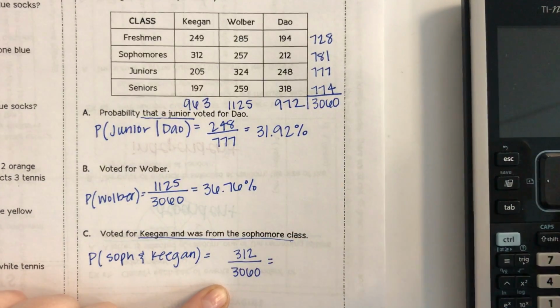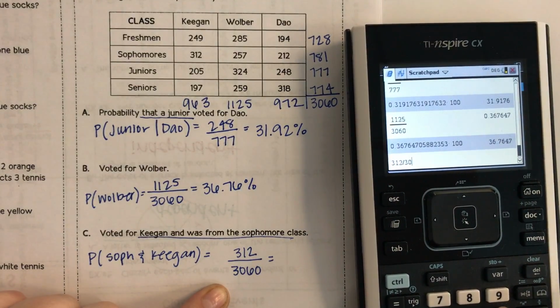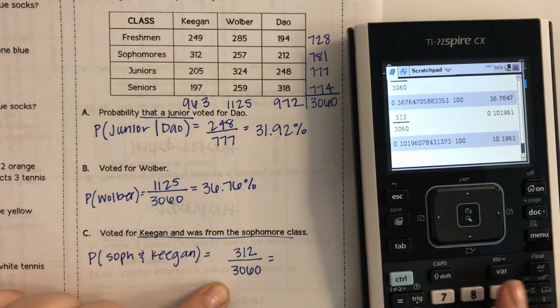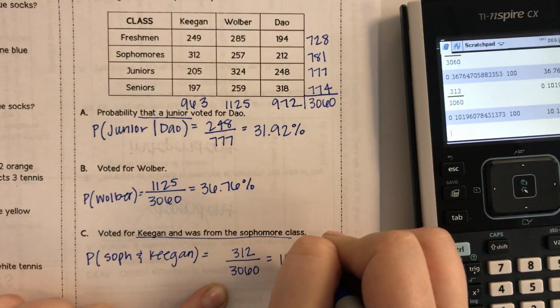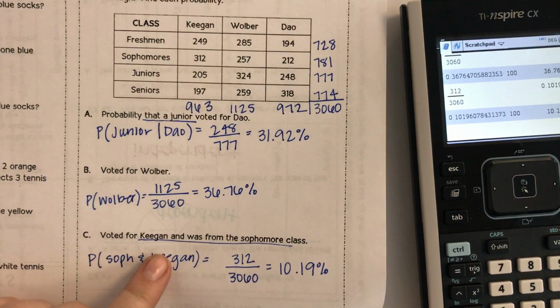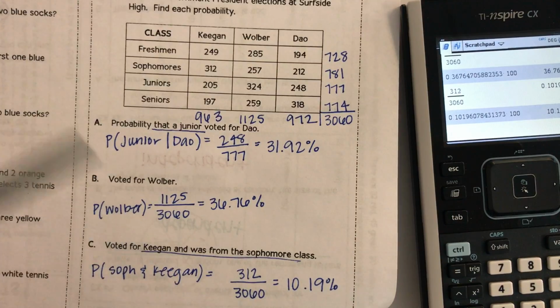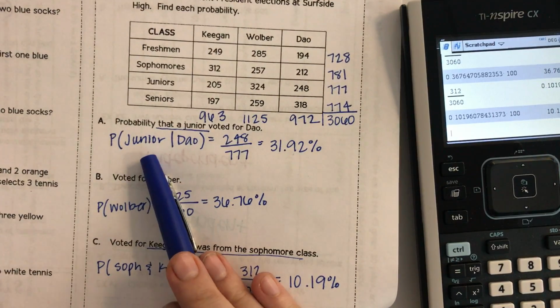So we're going to plug that into our calculator, times 100. 10.19% that somebody voted for Keegan and was a sophomore. We'll do a little bit more examples with conditional probability so that you can get used to it, because the language is the big part of it. Okay?